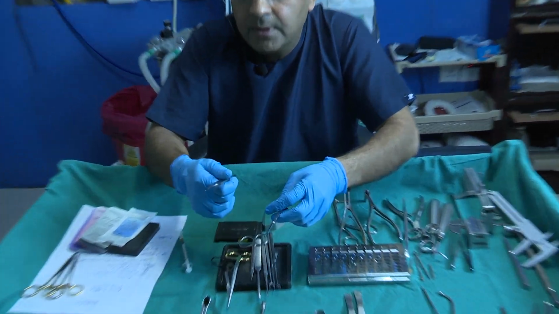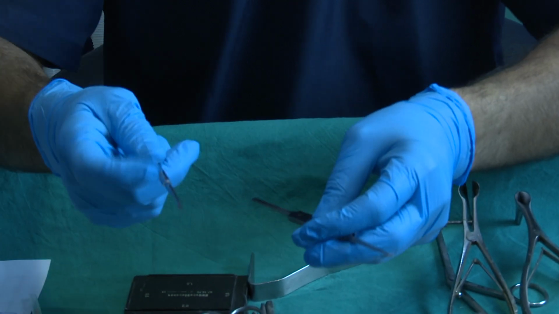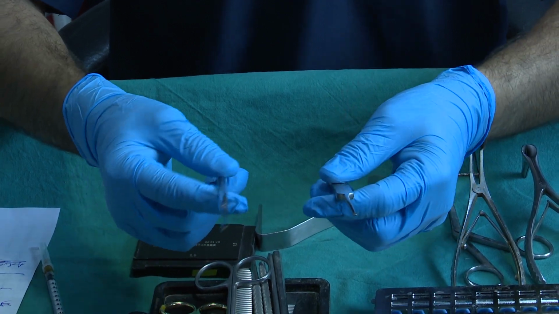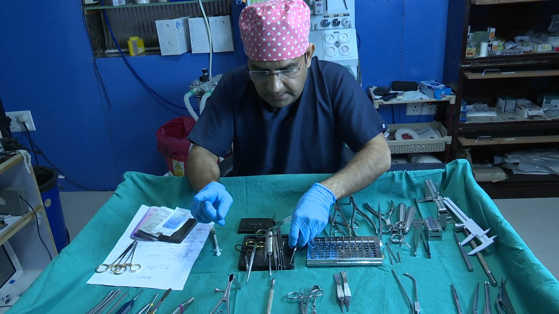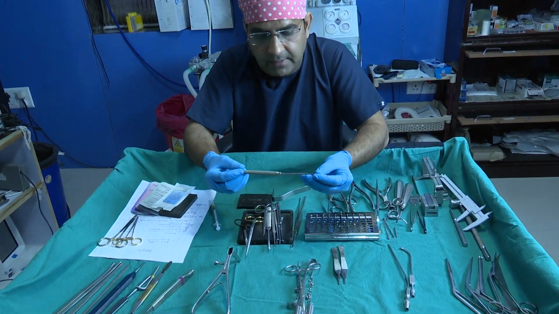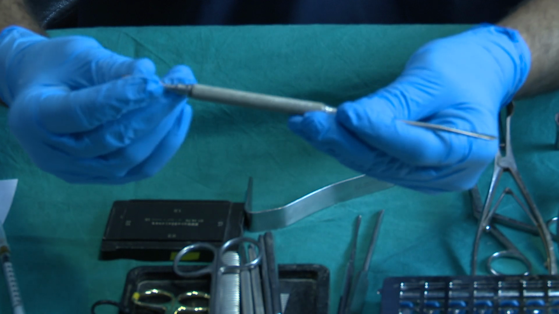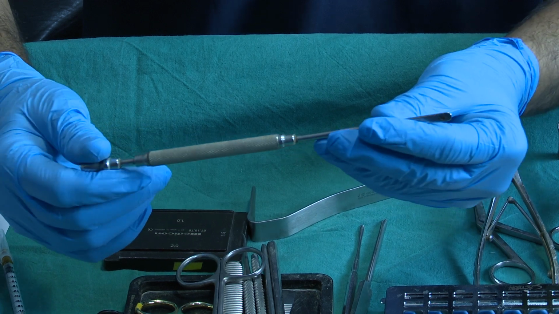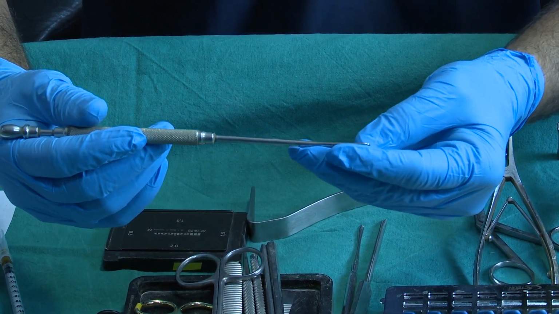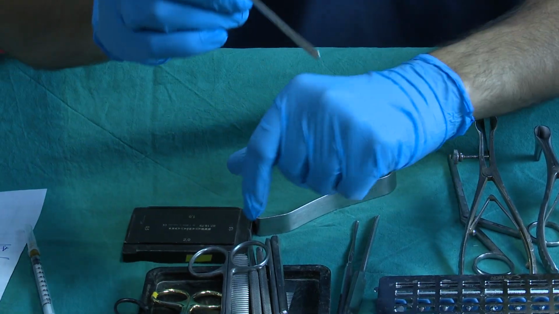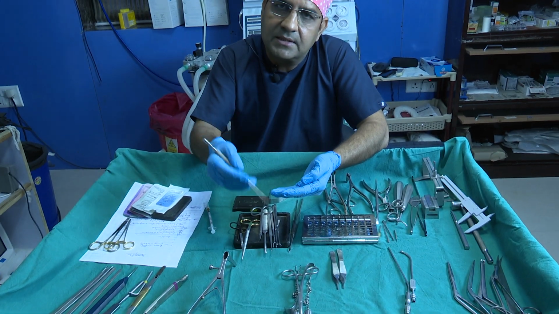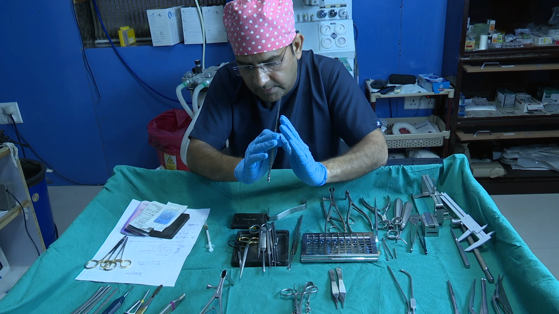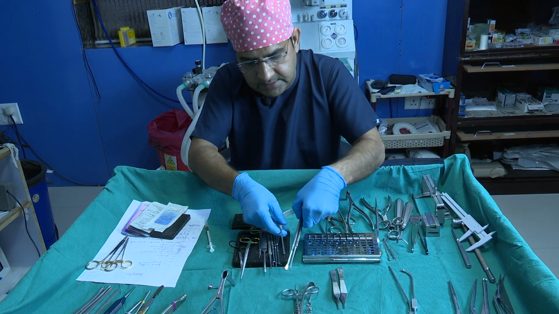And suppose you don't have this instrument, then you can use this Freer's elevator for the same purpose, like everyone uses for septoplasty. And another instrument, I think everyone has, and if you don't have it, you can buy it. This is the suction periosteum elevator. Mostly ENT guys have it, but I doubt the plastic colleagues do. The advantage is that you get both suction and the periosteum elevator in one. So we can use it for elevating the mucoperichondrium of the septum.